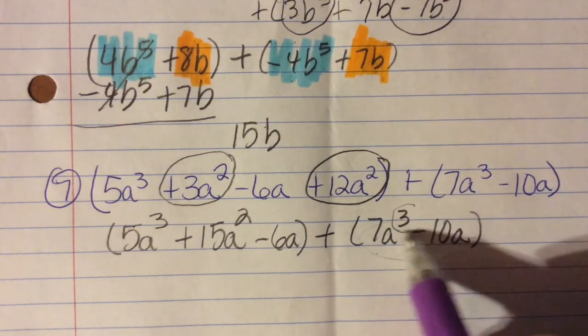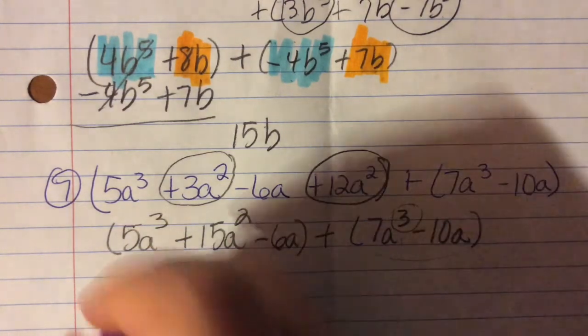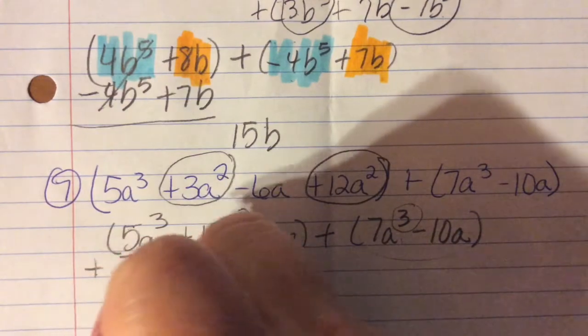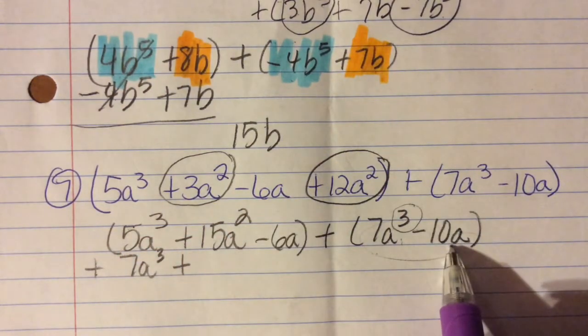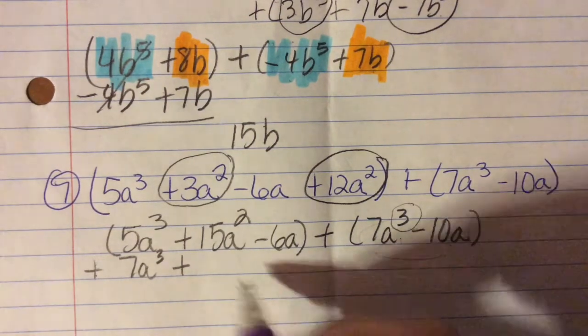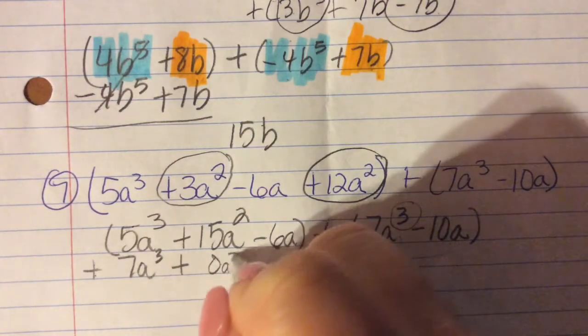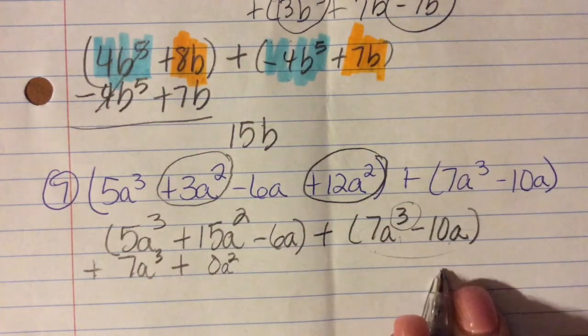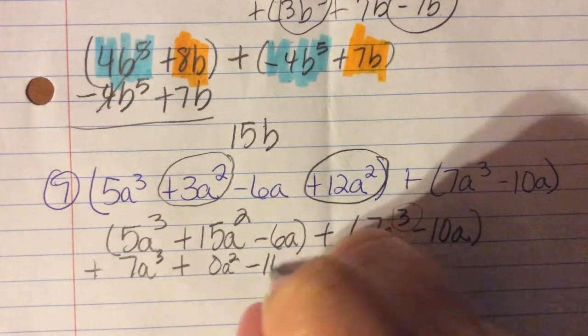Like again though, can only combine like terms, so I'm going to do the a third to this a third. So it's going to be a plus 7a to the third power plus, this side has no a squareds. So I could just put a 0 in this spot with an a squared. Then I've got a negative 10a, and this one happens to be just a regular one too. So negative 10a.